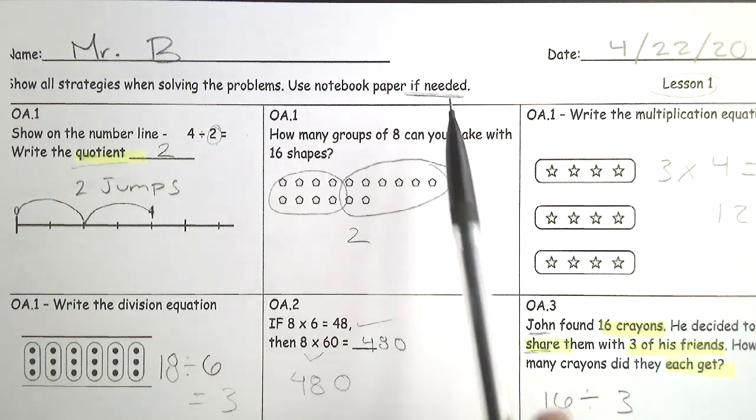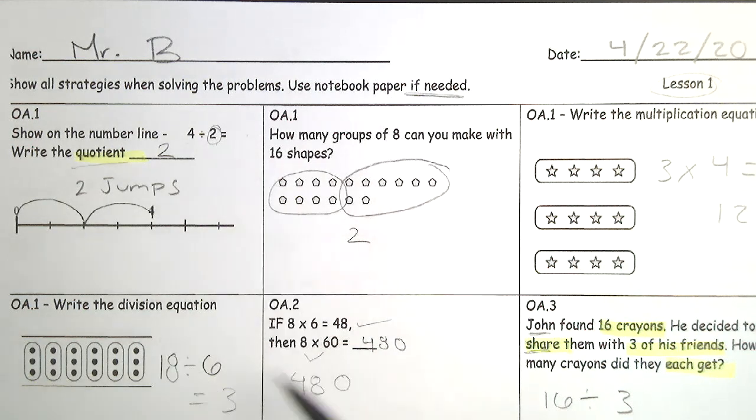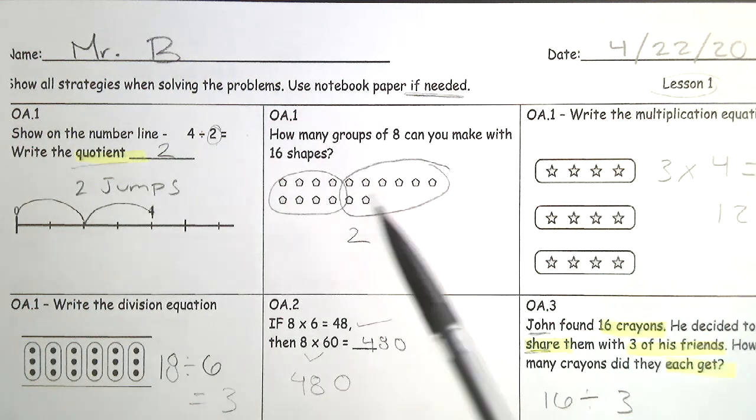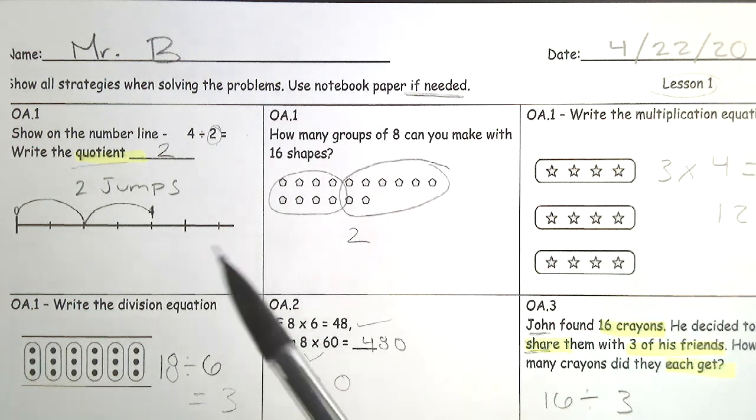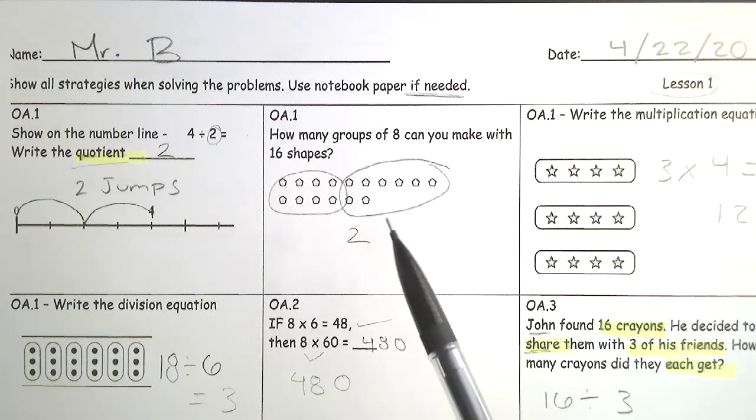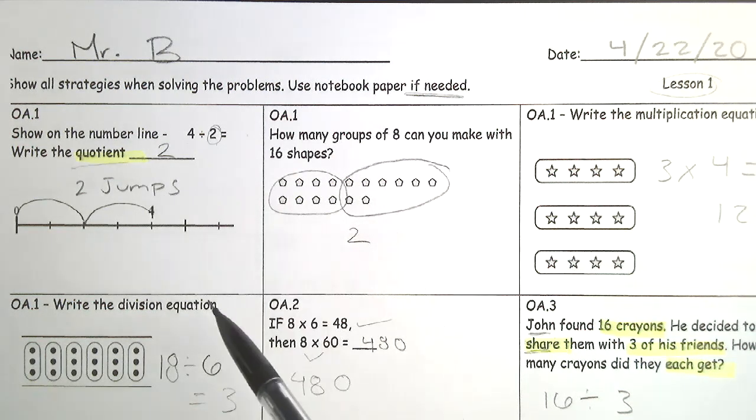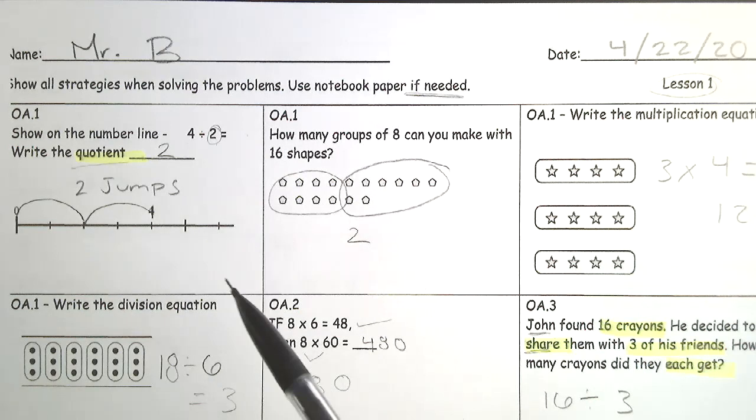Okay, if needed. Now, in this case, Mr. B had his printable copy. I printed it out. I'm going to write inside these boxes, so I don't need paper to show my work or show the strategies when solving the problems. But if you had paper and you did not print this out, no worries. You can just follow along to see if your answers are correct, or if the work that you've shown as well as your answers are correct, okay?